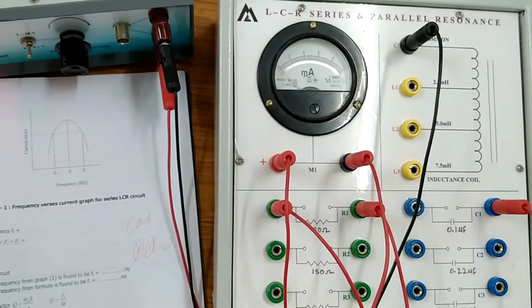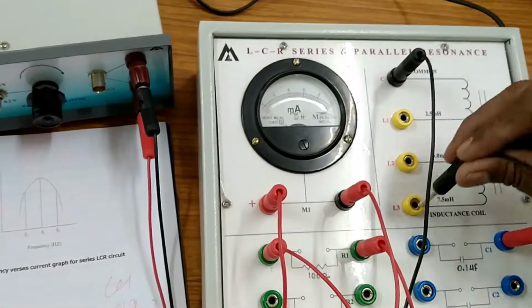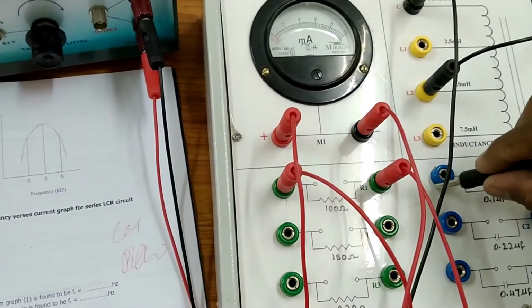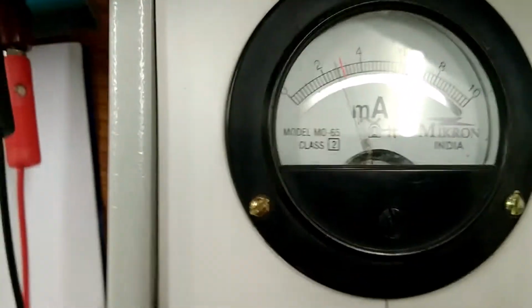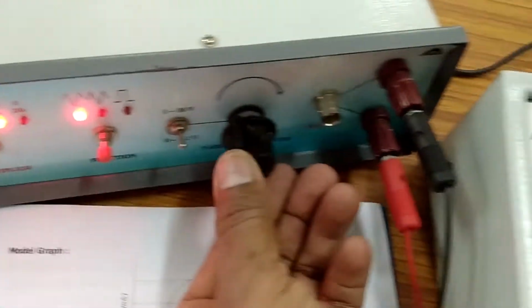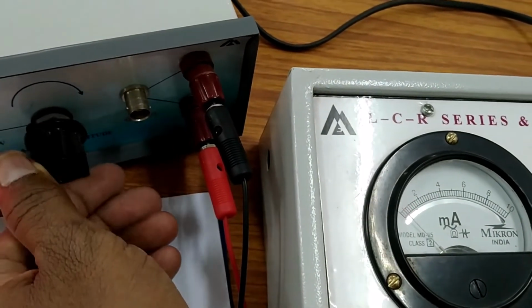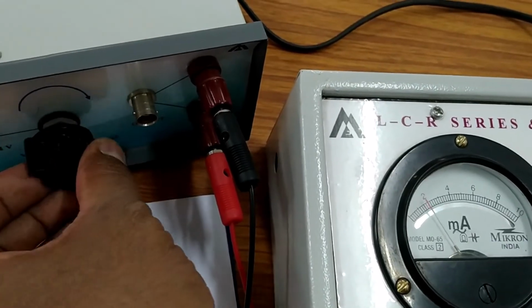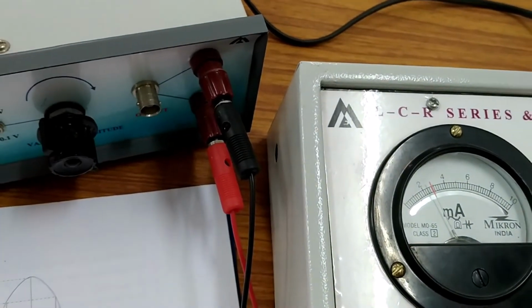One of the wires is not functioning, so I am replacing it with another wire, and you can see there is a current because we have already switched on. By adjusting the input knob on the digital signal generator, you can change the current. So this value can be changed. I am keeping it somewhere here. We have connected the LCR series circuit.